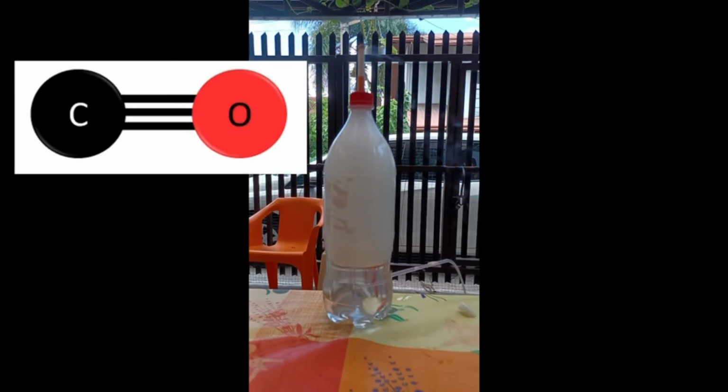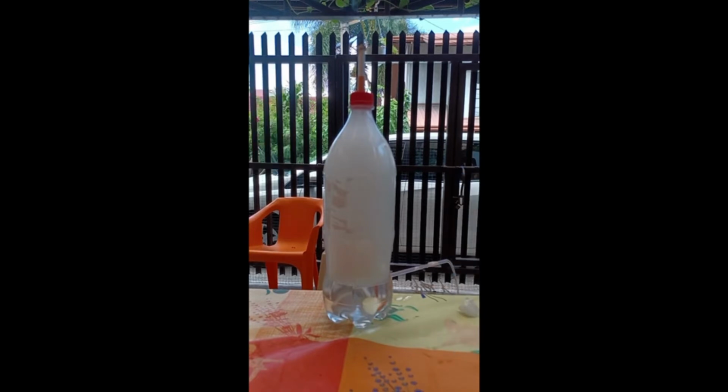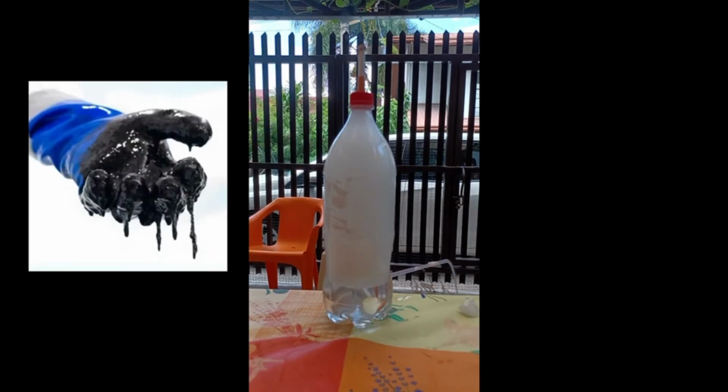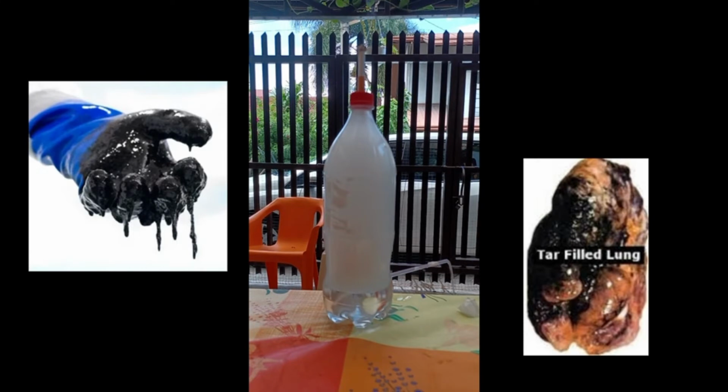Carbon monoxide, on the other hand, is a poisonous gas that is hard for the body to distinguish from oxygen. It causes decreased muscle and heart function, dizziness, fatigue, and at worst, death. Lastly, tar is composed of various cancer-causing chemicals. As cigarette smoke is inhaled, 70% of it remains inside the lungs.